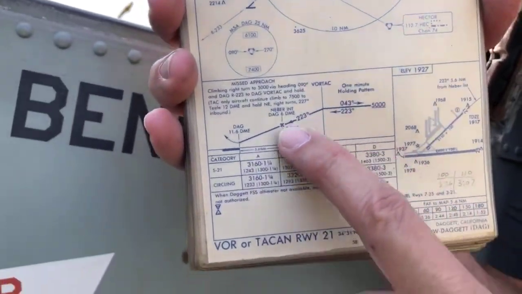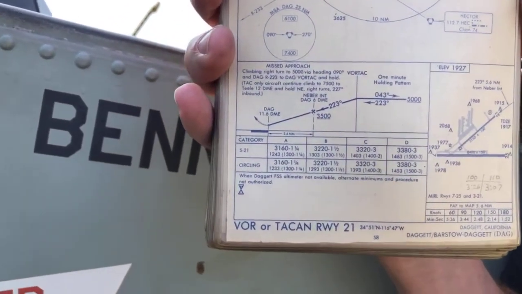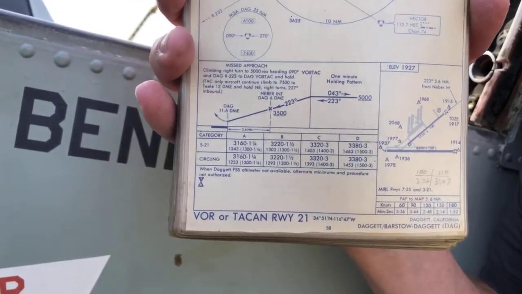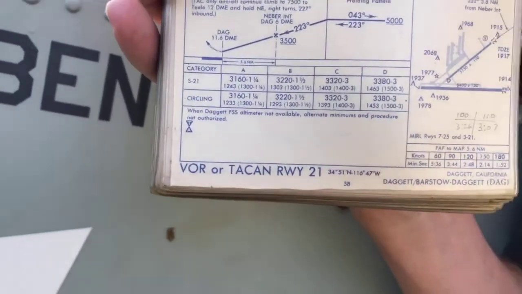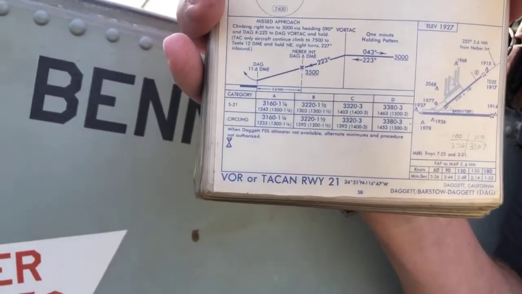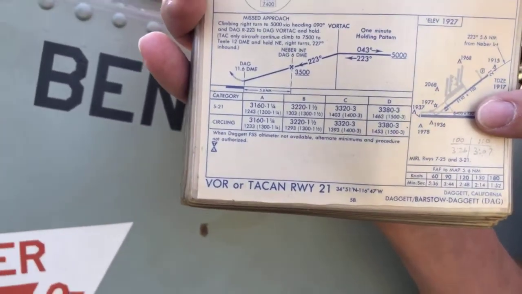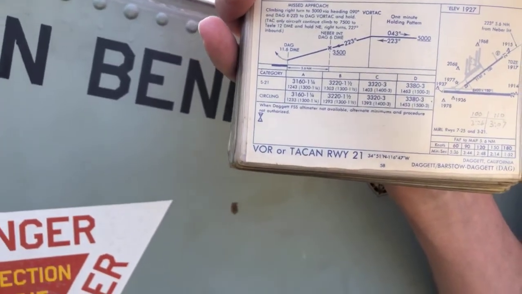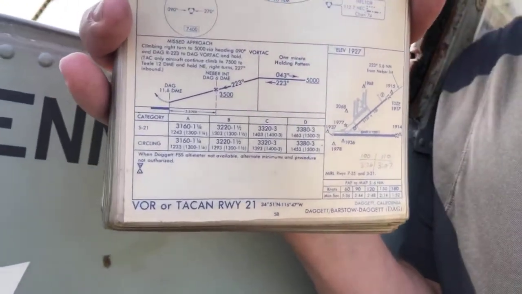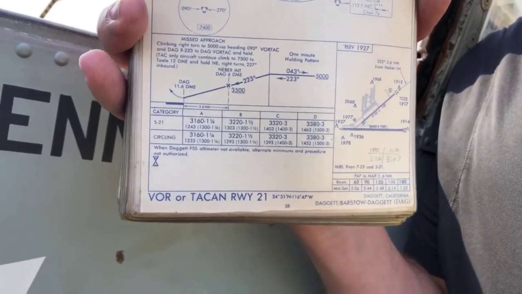And now that's the horizontal view, but every one of these has also got a vertical view. So you're not only looking for a radial or a bearing or heading into the airport, but you're also looking for altitudes that you can step down. And down here at the bottom, it talks about categories and circling, and then this is going to give you some of the weather minimums. And then you got a small depiction of the airport itself. So you've got an idea of how the runways are laid out, because once you break out of the weather, if you're flying in the actual weather on these things, it's nice to know what you should be looking at when you finally do get to see that.